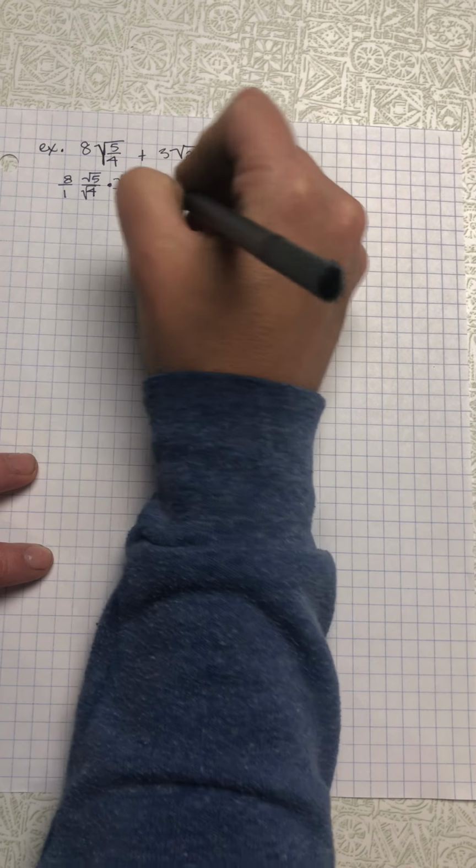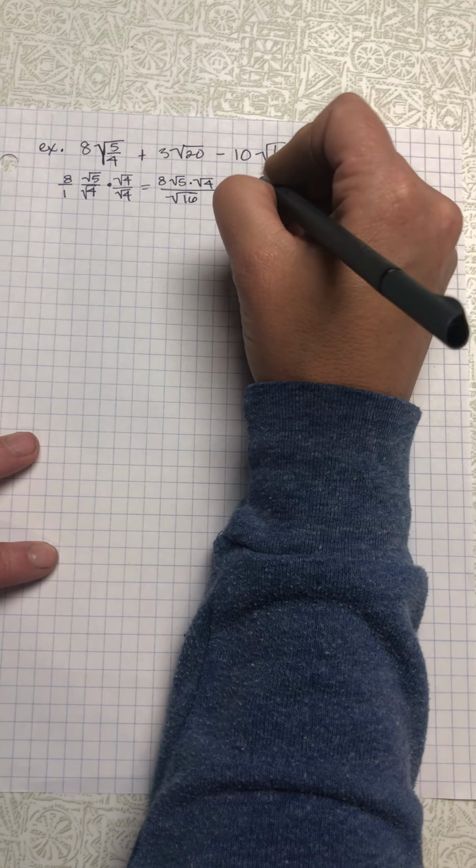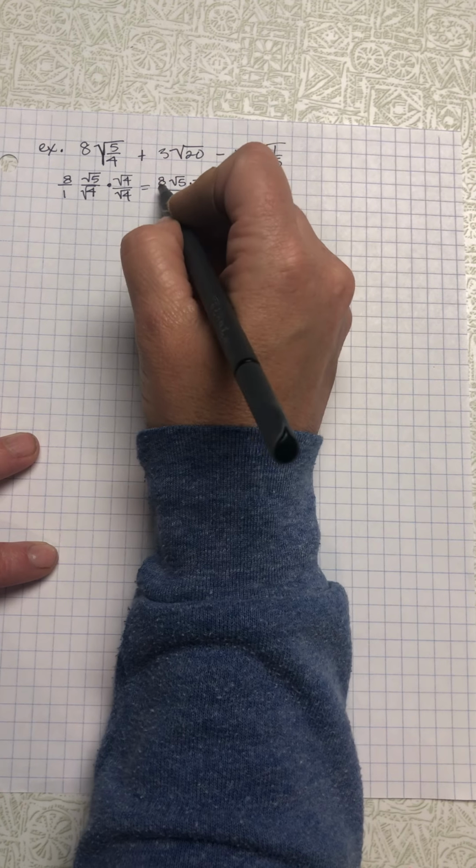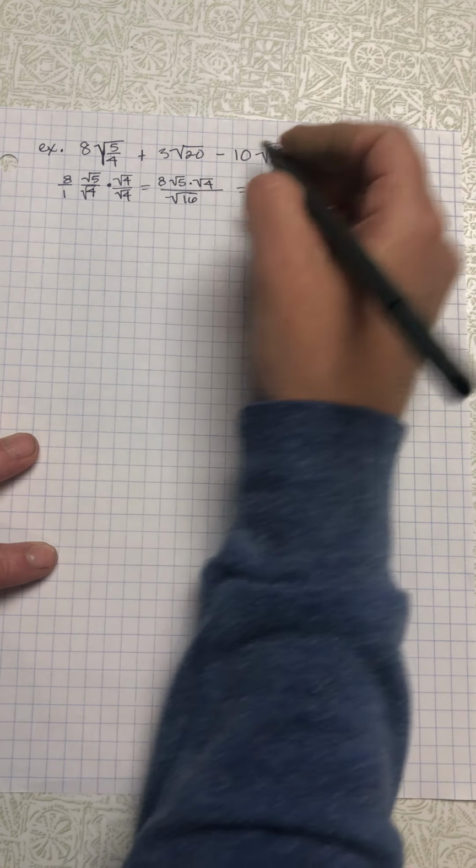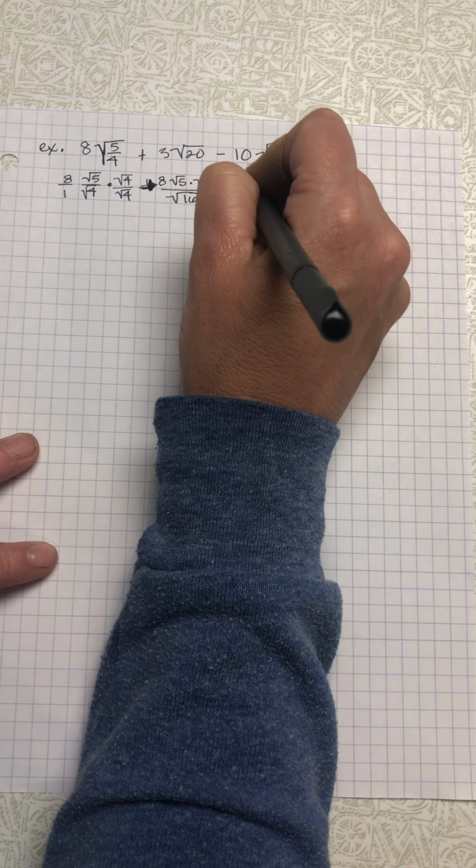And on the bottom, we have the square root of 16. Okay, so then on the top, we have 8. So the square root of 5 is going to stay, right? It can't be simplified down.